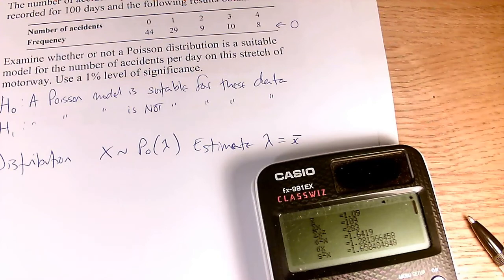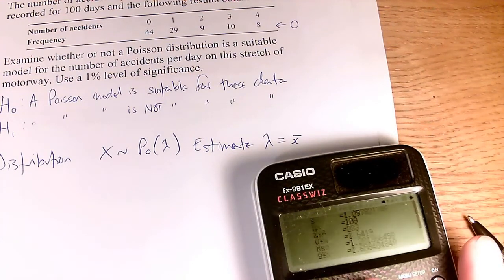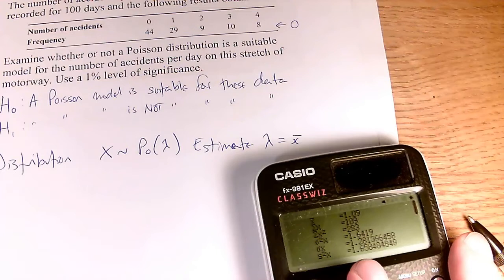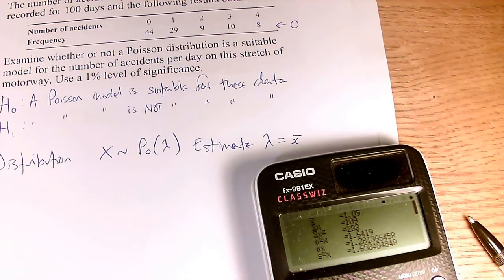Now, while I'm on this screen, if I look on the next one, at the bottom, S squared of X, the variance, is 1.65, which is not that close to 1.09. Back in S2, you'd have actually done that comparison. Does the mean look similar to the variance? Actually, they're a little way apart, so maybe this is looking like bad news. Maybe the Poisson model is not going to be a good fit. But that's not the method we're applying now.